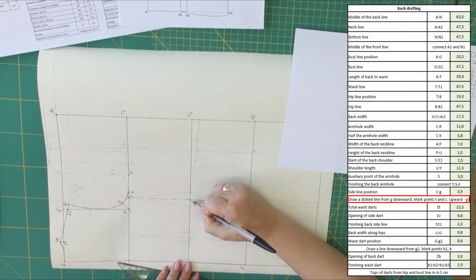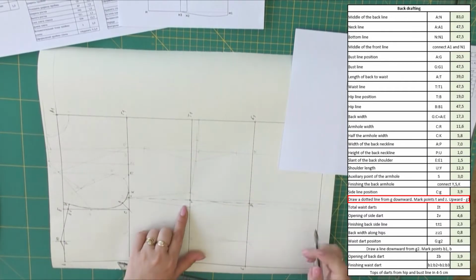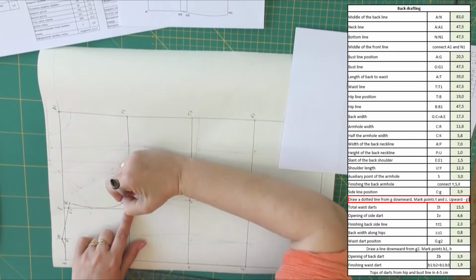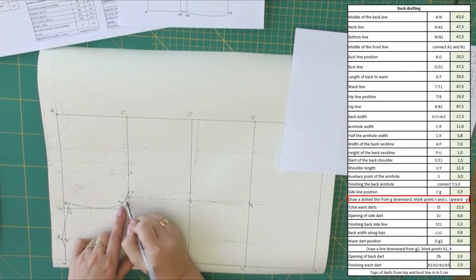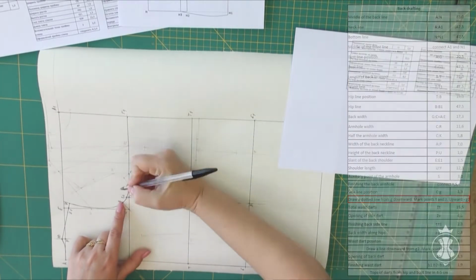Point T. And the hip line, point Z. We elongate this perpendicular line up to the intersection with the armhole line, point G1.